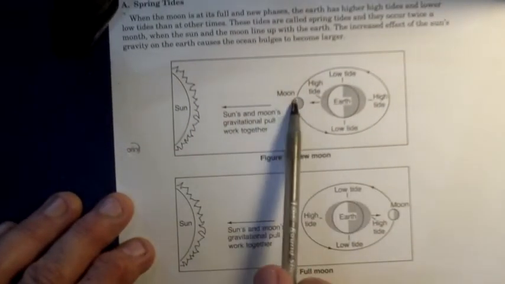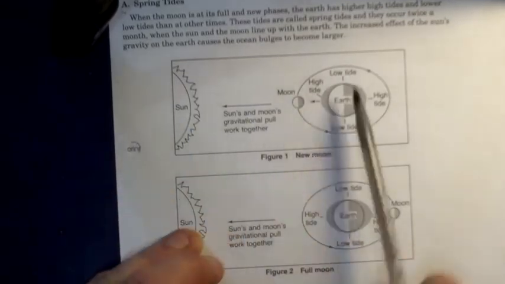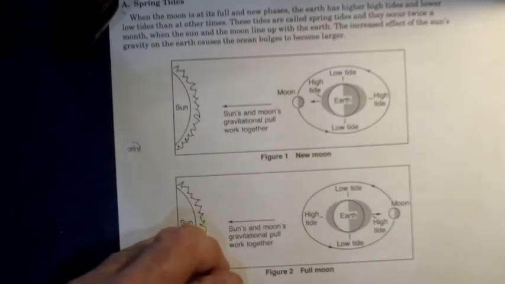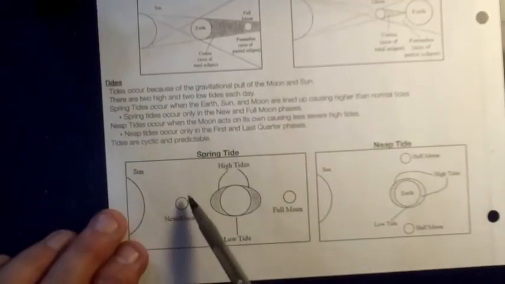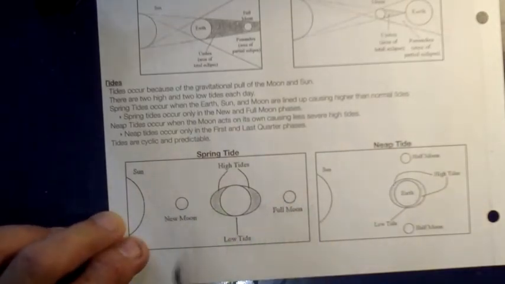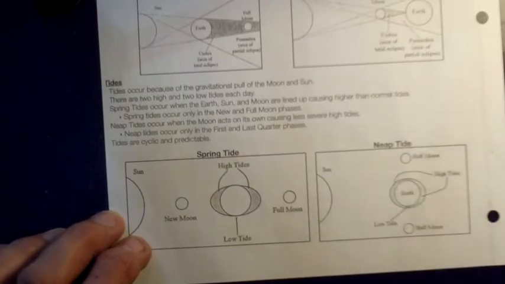Here was a spring tide where the Moon and the Sun are either aligned on one side or the other. The pull of gravity of the Sun and the Moon work together, causing higher high tides and lower low tides. And then we have neap tides, which occur when the Moon acts on its own, causing less severe high tides. Neap tides only occur during the first and last quarter phases. And we see that here we have the moons lined up for the spring tide and in a line, but in neap tide, the Moon and Sun are lined up at 90-degree angles.